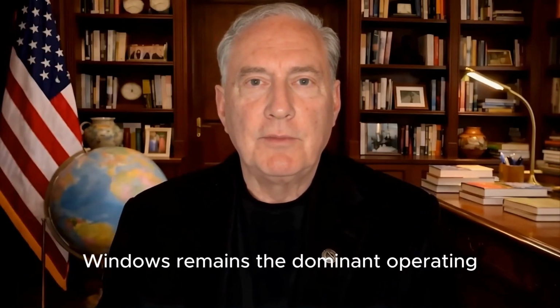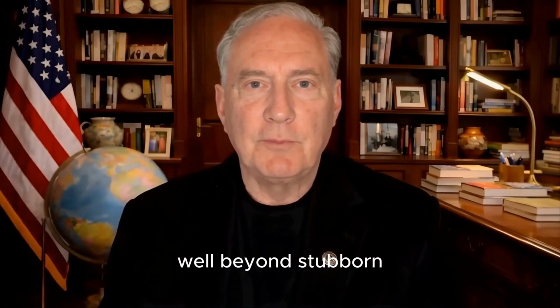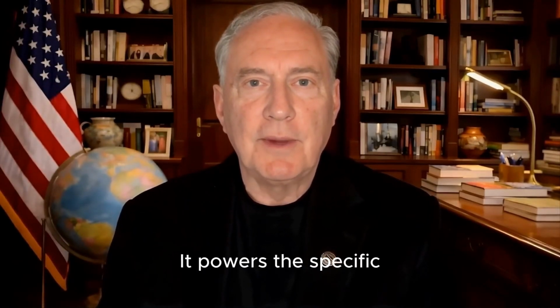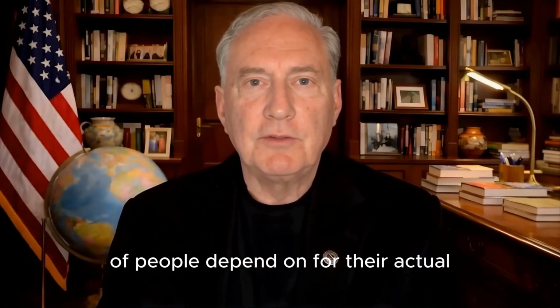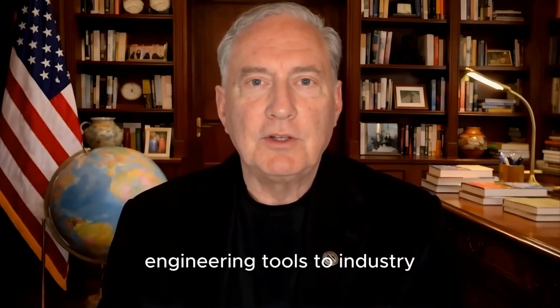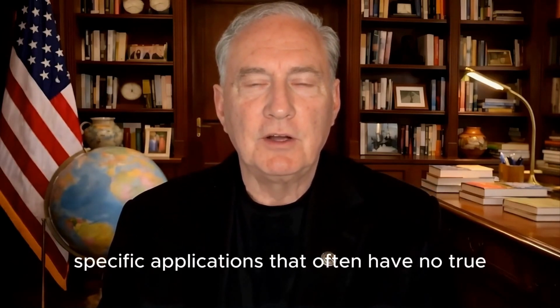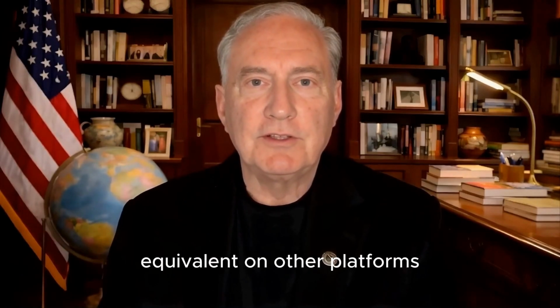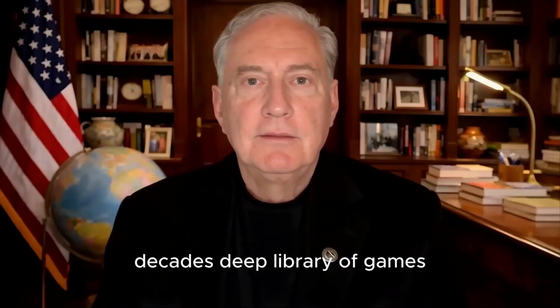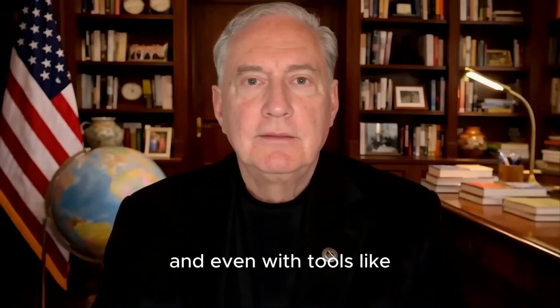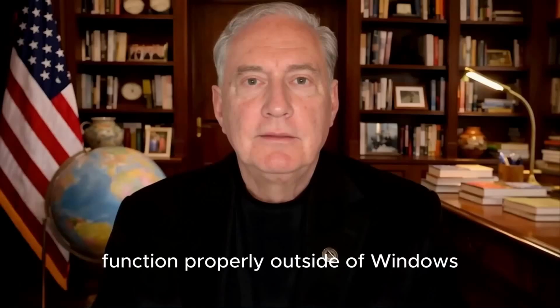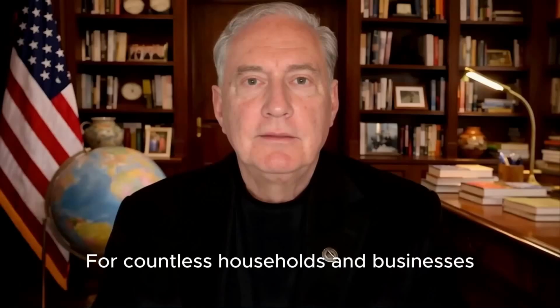Windows remains the dominant operating system on the planet for a reason that goes well beyond stubborn habit or brand loyalty. It powers the specific professional software millions of people depend on for their actual jobs, from specialized engineering tools to industry-specific applications that often have no true equivalent on other platforms. It supports an enormous decades-deep library of games, and even with tools like Steam's Proton compatibility layer making Linux gaming genuinely viable for a growing number of titles, plenty of specific games and anti-cheat systems still simply refuse to function properly outside of Windows for countless households and businesses.